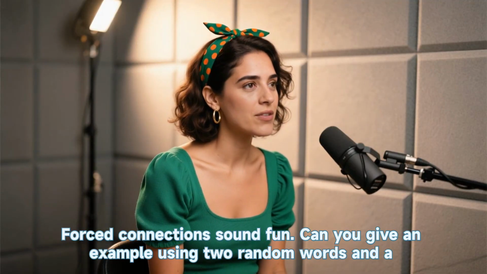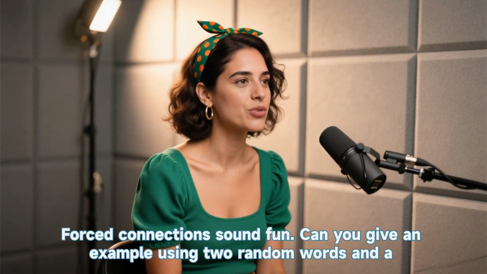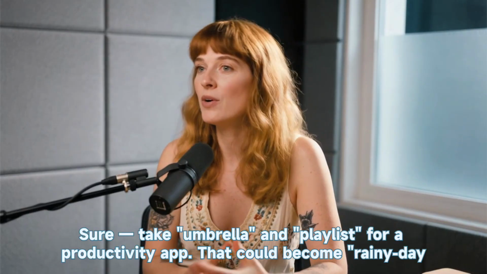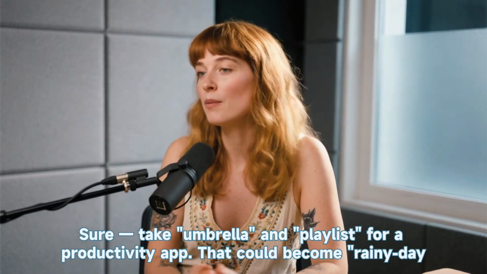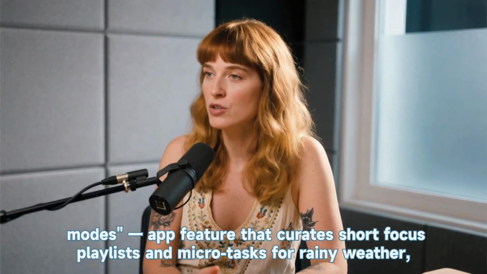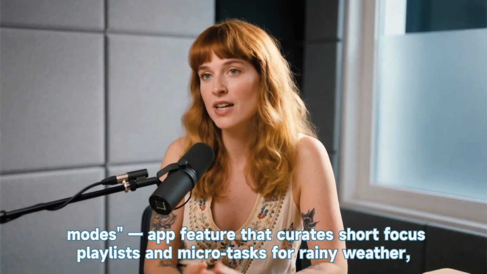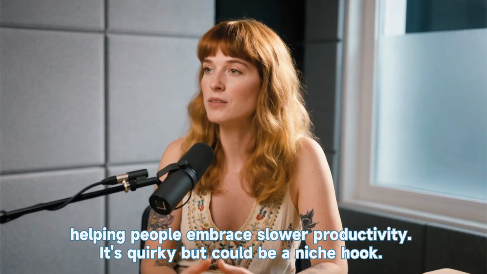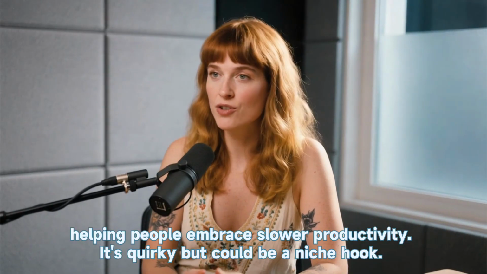Forced connections sound fun. Can you give an example using two random words and a product idea? Sure, take umbrella and playlist for a productivity app. That could become rainy day modes. An app feature that curates short focus playlists and micro tasks for rainy weather, helping people embrace slower productivity. It's quirky, but could be a niche hook.